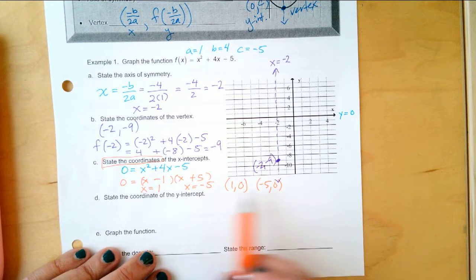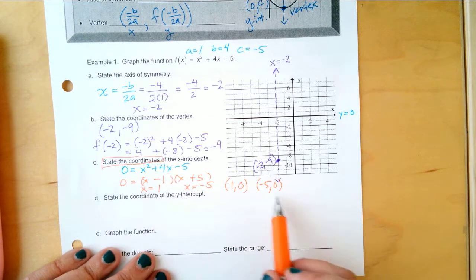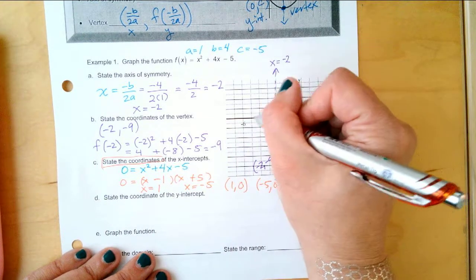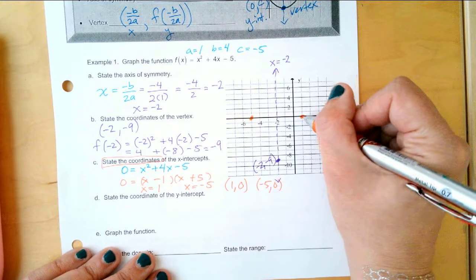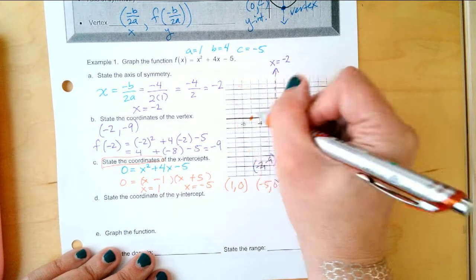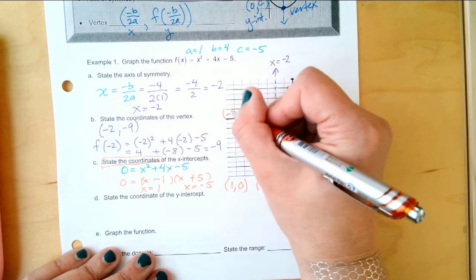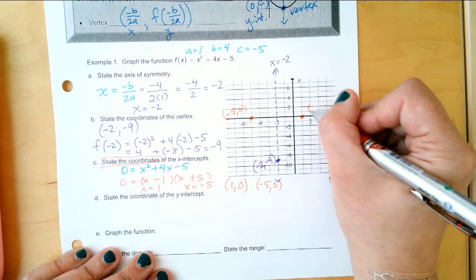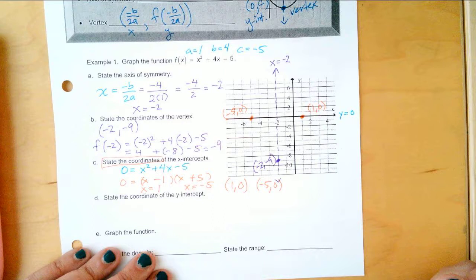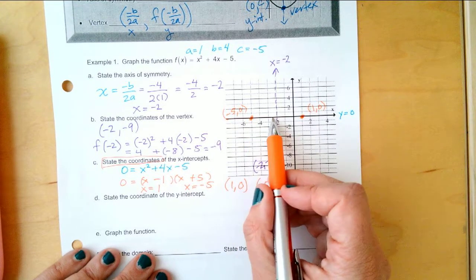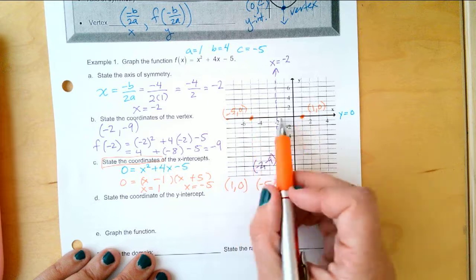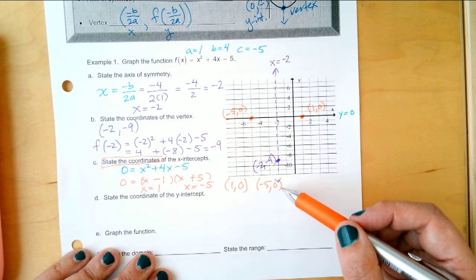Because remember, we set the y equal to 0, and these points have to live on the x-axis because they have to intercept it. So I'm going to plot them. I'm going to label them. Negative 5, 0, and 1, 0. Okay, so now we have 3 points. You can see that these x-intercepts are symmetrical around the axis of symmetry.